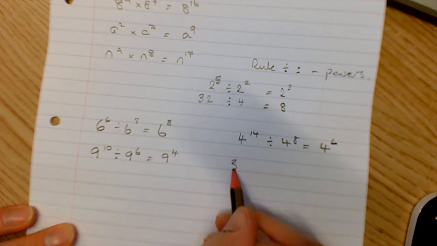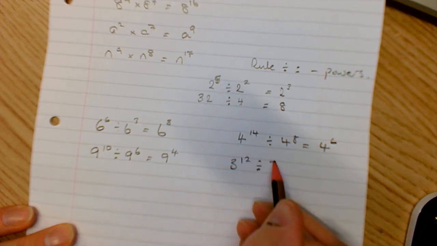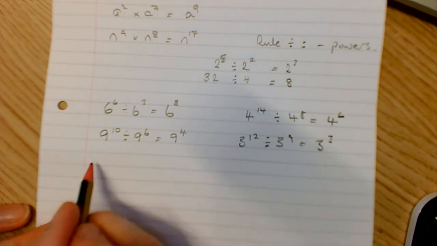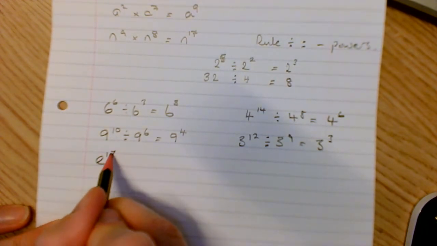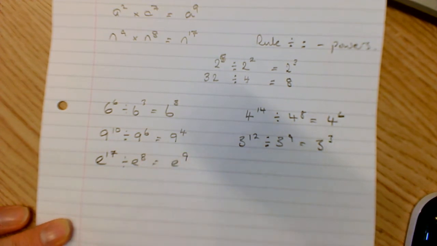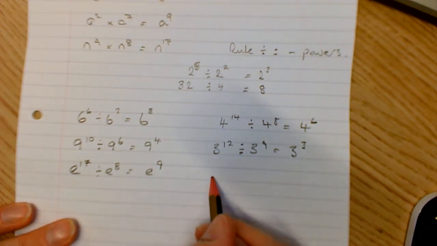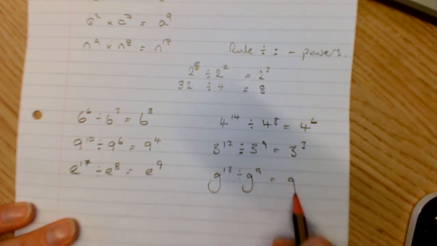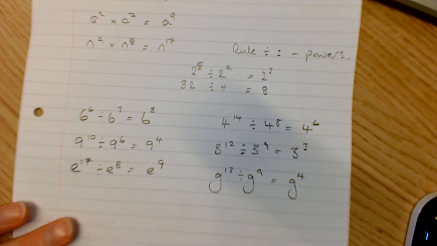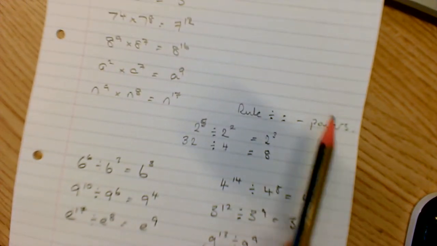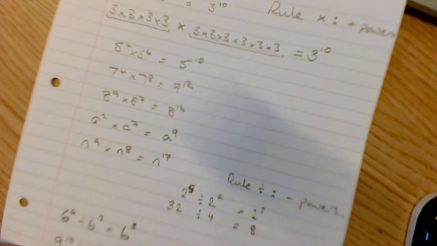3 to the power of 12 divided by 3 to the power of 9 equals 3 to the power of 3. And then we go into these random letters. e to the power of 17 divided by e to the power of 8 is going to be e to the power of 17 take away 8 is 9. And then the last one I've got is g to the power of 13 divided by g to the power of 9, which is g to the power of 4. 13 take away 9 is 4. And that's how quickly you can sort out these things once you understand the two rules for multiplying and dividing. Page 2 on this task.